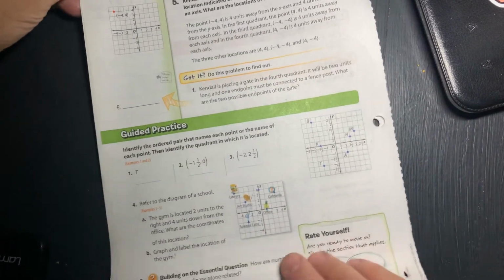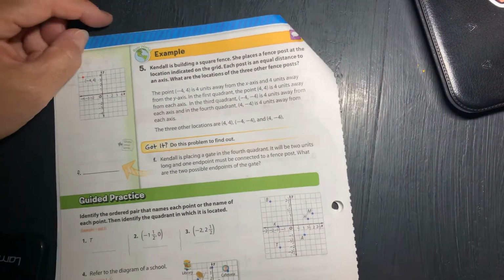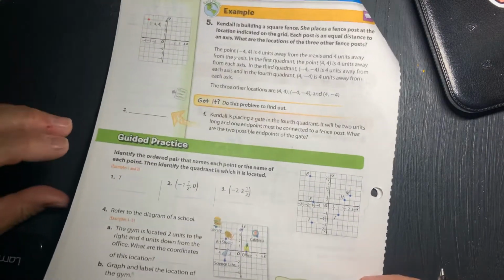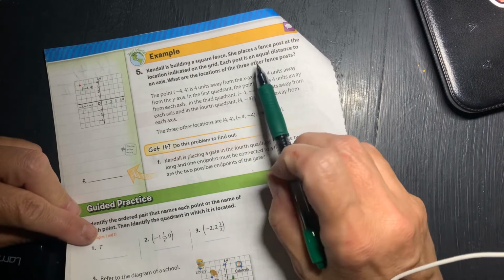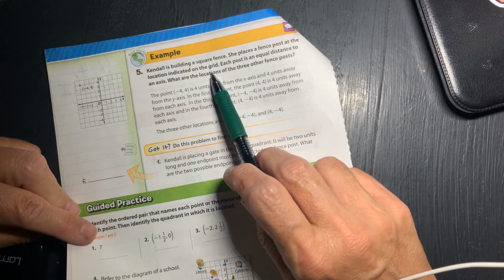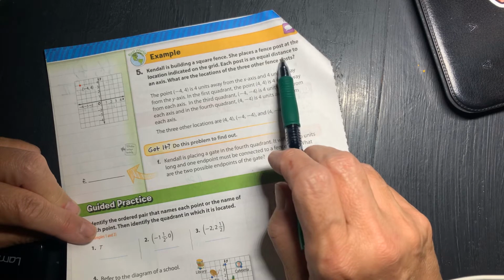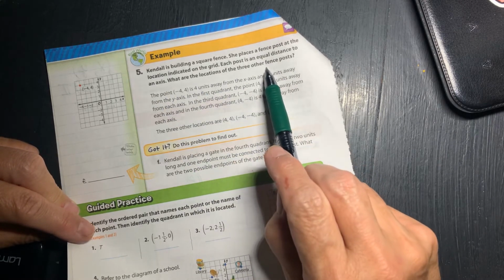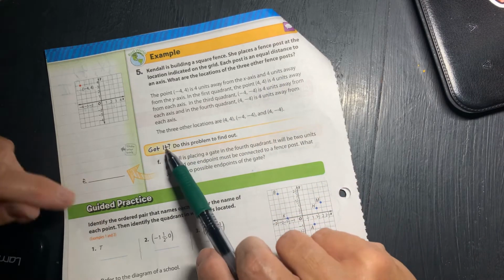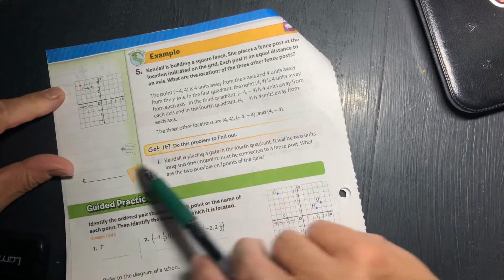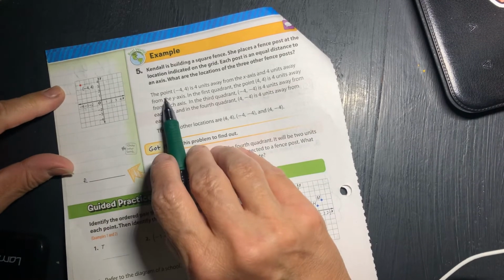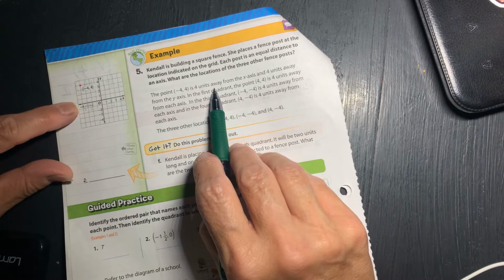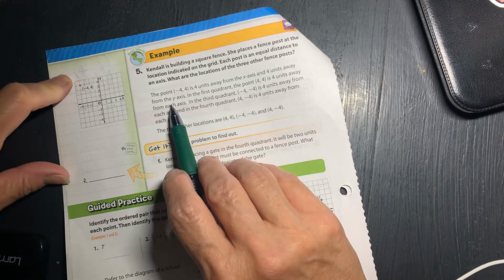On page 88 at the top, this talks about Kendall building a square fence. She places a fence post at the location indicated on the grid. Each post is an equal distance to an axis. What are the locations of the 3 other fence posts? So I'm assuming that this is one of the fence posts. It says the point -4, 4 is 4 units away from the x-axis and 4 units away from the y-axis.